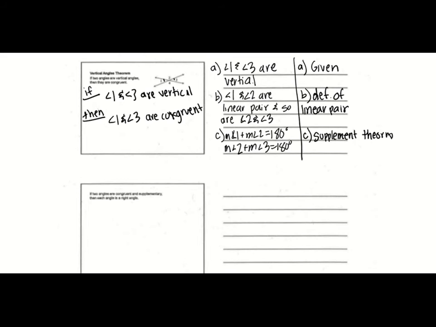I have both of those equations equal to 180, so I can substitute my second equation into that 180 in my first. So I get the measure of angle 1 plus the measure of angle 2 is equal to the measure of angle 2 plus the measure of angle 3. Substitution.